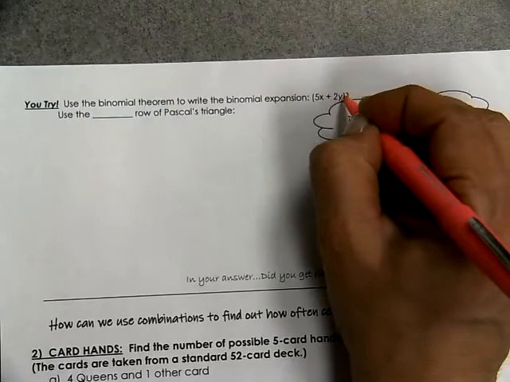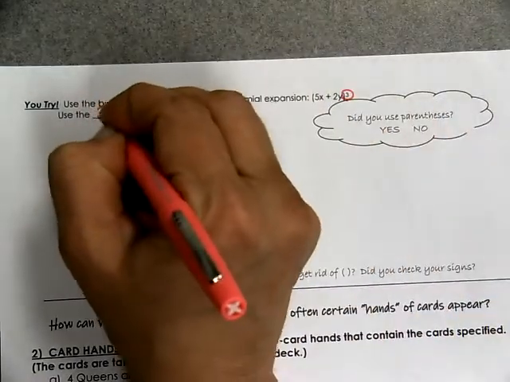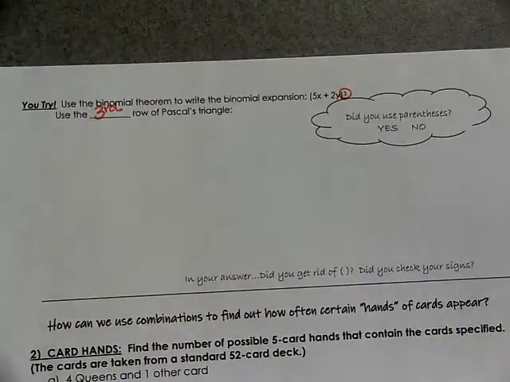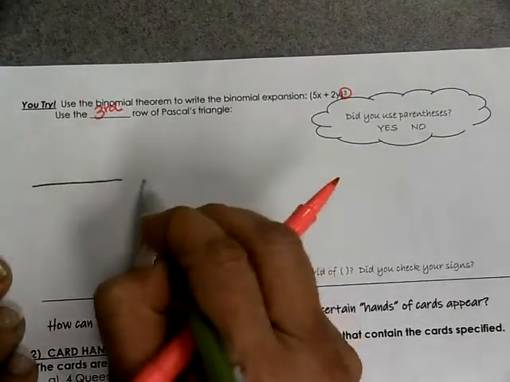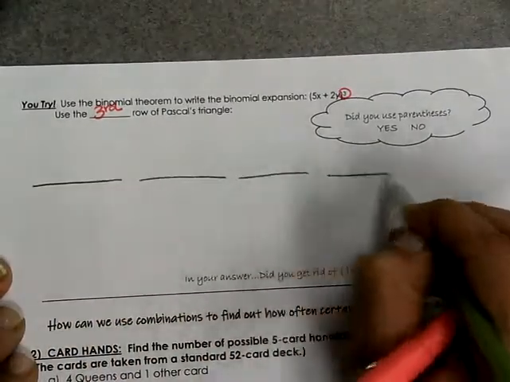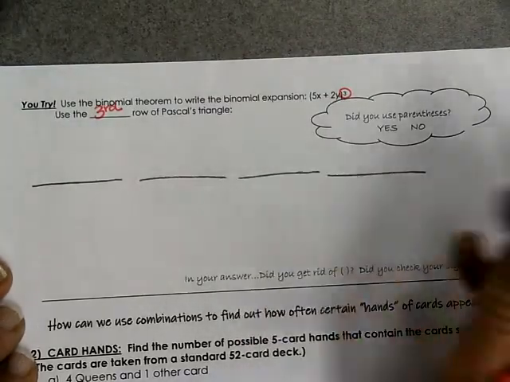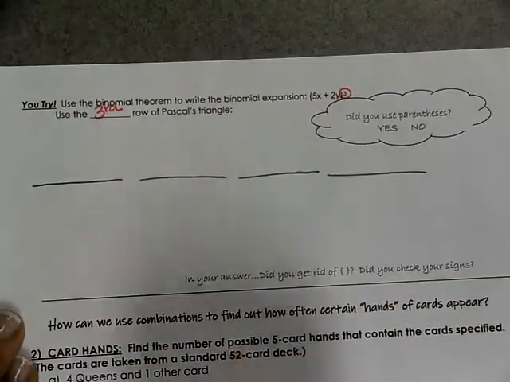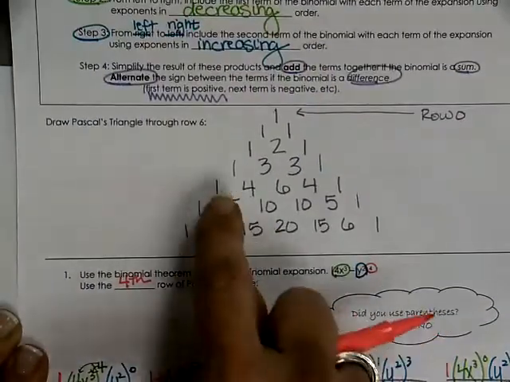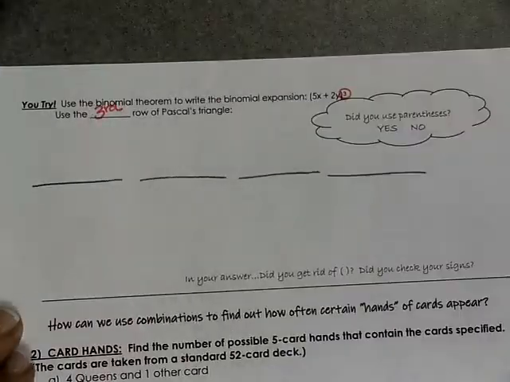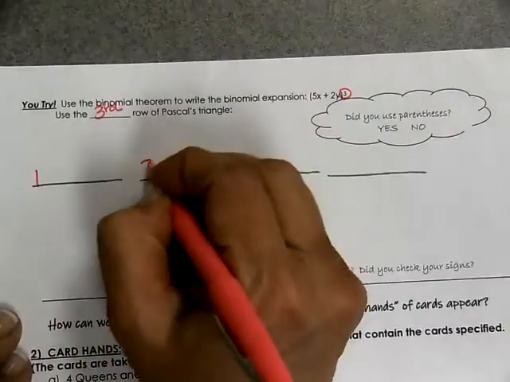So because it's to the third power, we're going to use the third row of Pascal's triangle. The third row of Pascal's triangle has 1, 2, 3, 4 different terms. Okay. I look at row 3. 1, 3, 3, 1. So those are the values that I'll put here.